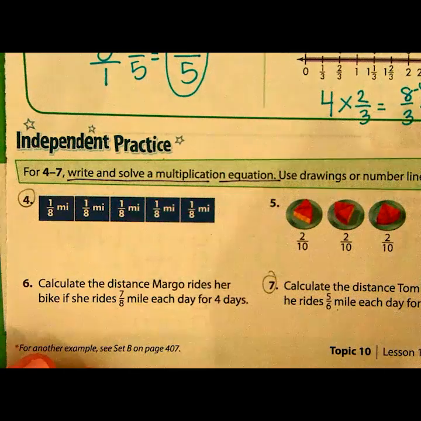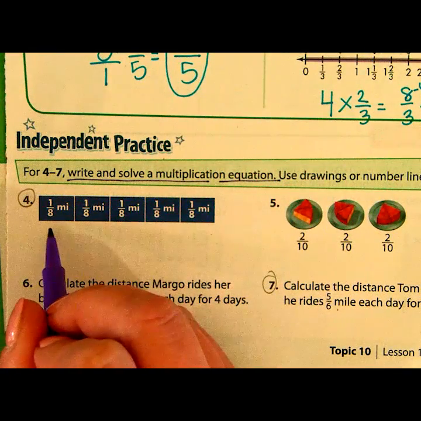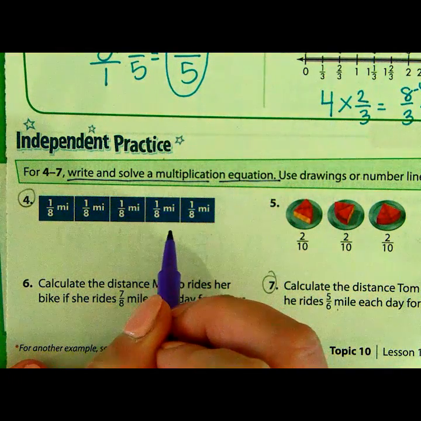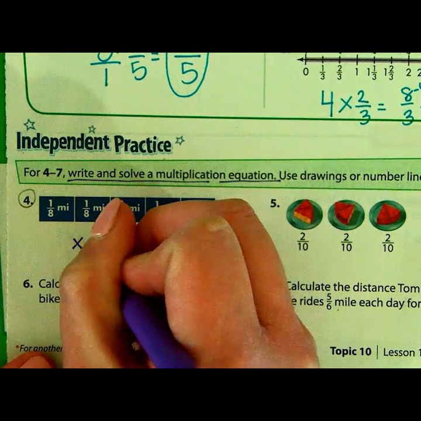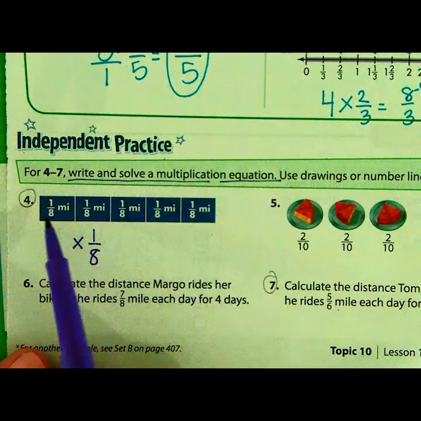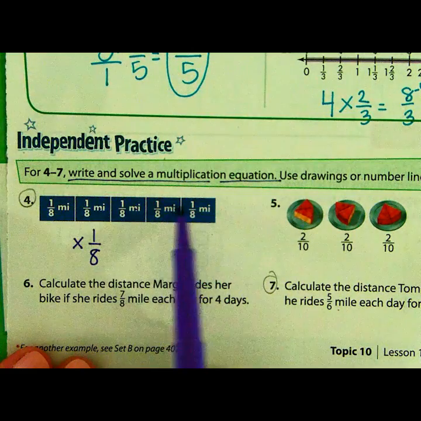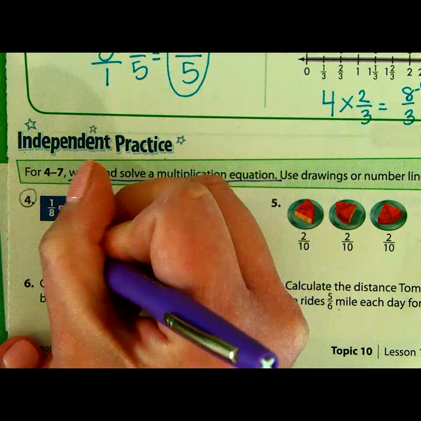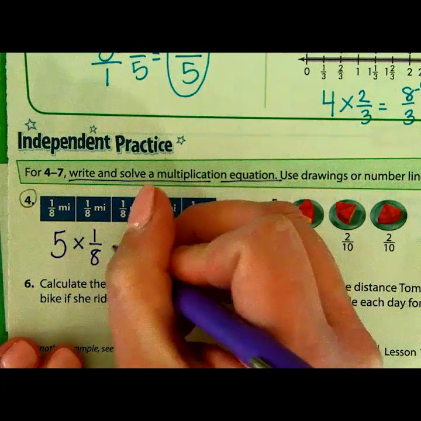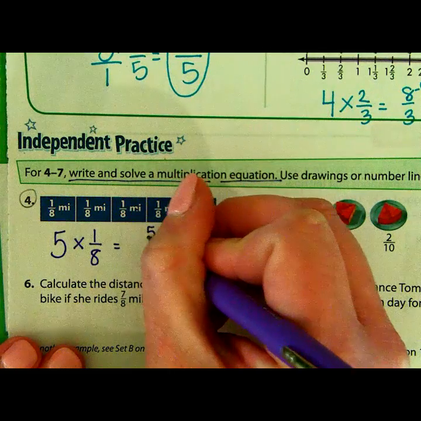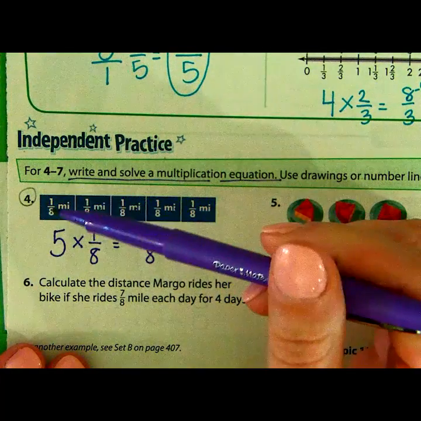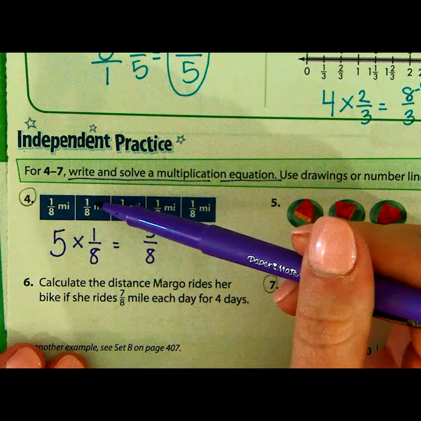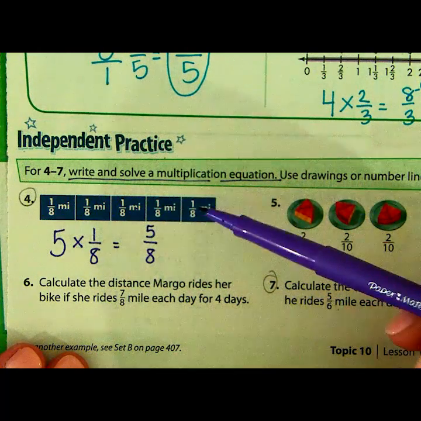these representations. So I can see here they've given unit fractions, kind of like they did yesterday. And I know then that I'm multiplying by that unit fraction, but how many pieces are there? 1, 2, 3, 4, 5. 5 times 1/8. Well, if I multiplied that, that would be equivalent to 5/8. And if I look here, repeated addition, I would get the same thing. 1/8, 2/8, 3/8, 4/8, 5/8.